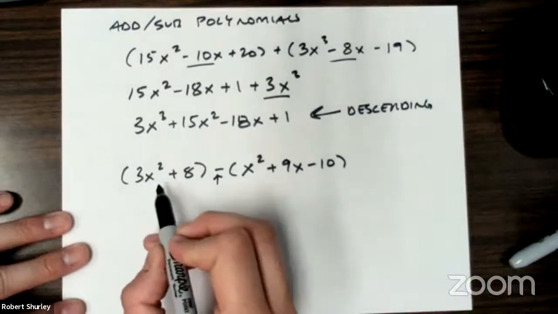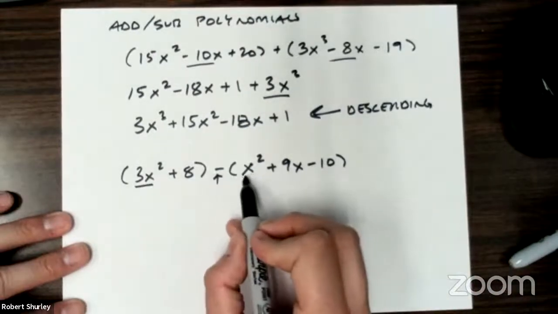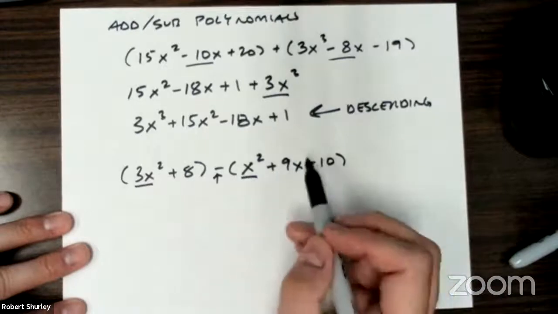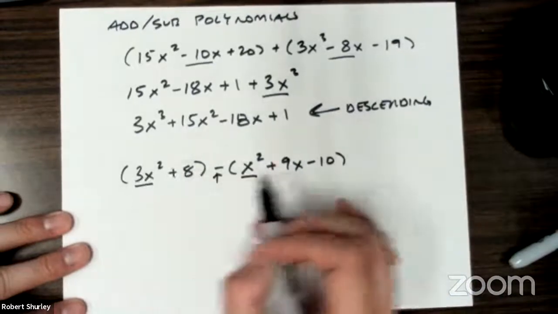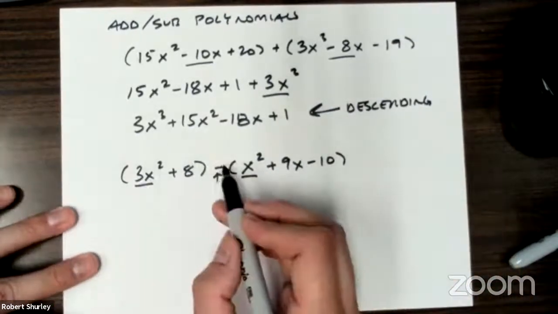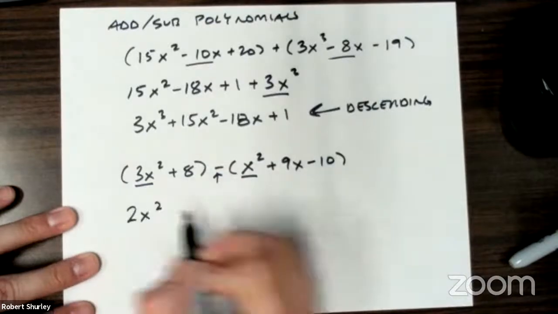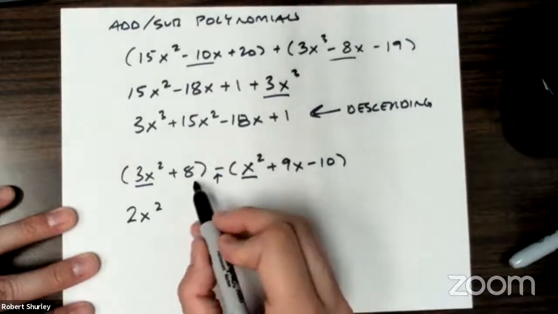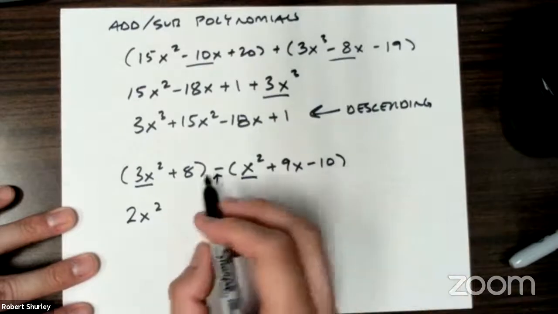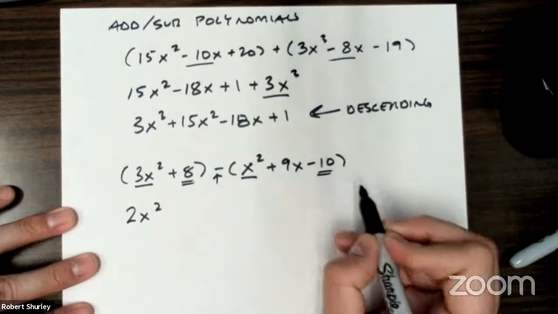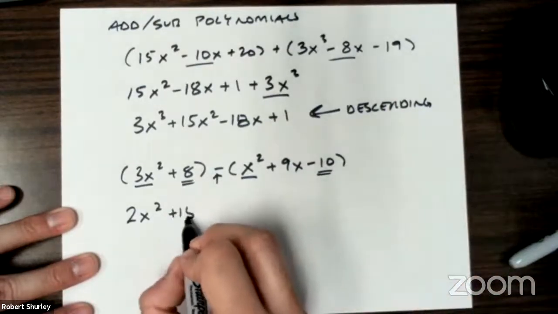So for this one, let's look at the 3x squared. 3x squared minus, we have an x squared in the other polynomial. Notice this is a binomial and a trinomial, okay? But 3x squared minus x squared gives me 2x squared. I'm done there. 8 minus a negative 10 is 8 plus 10, so that's plus 18.